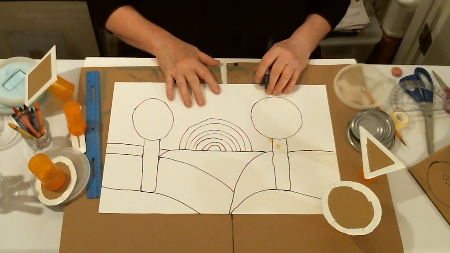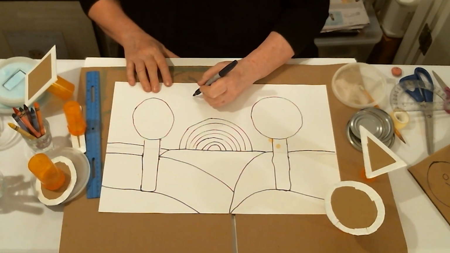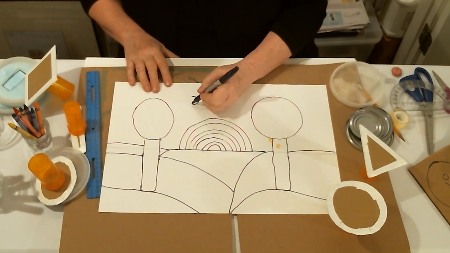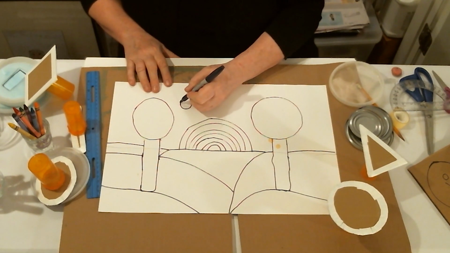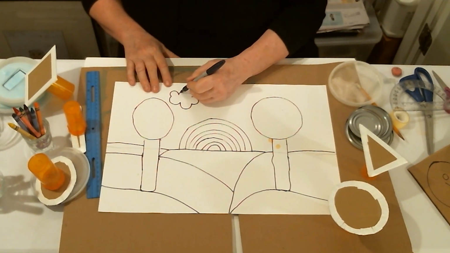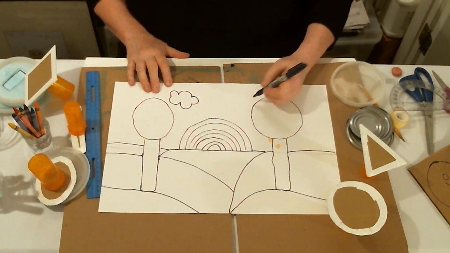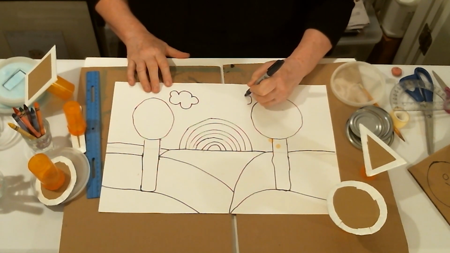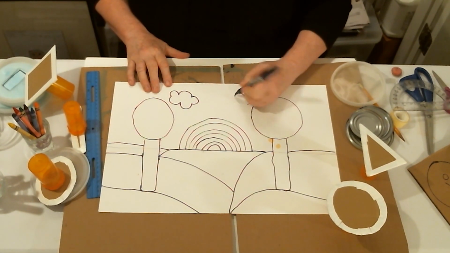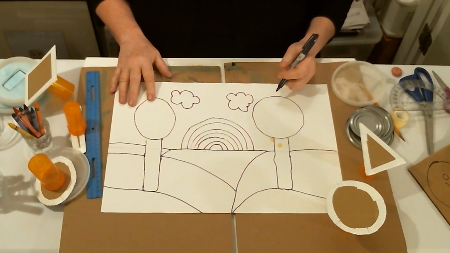If you want to, for the sky, the way that I make clouds, you make the letter C, then you make a sideways C, then you make another C kind of catawampus, then you make another C, and you've got a cloud. If you want another cloud, make the letter C backwards, C, sideways, C, whoops, little c. Then you've got your clouds.